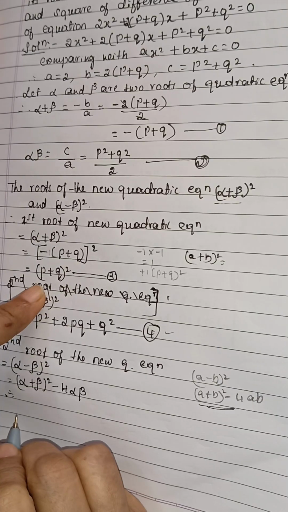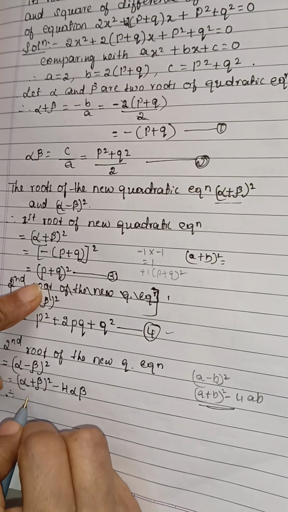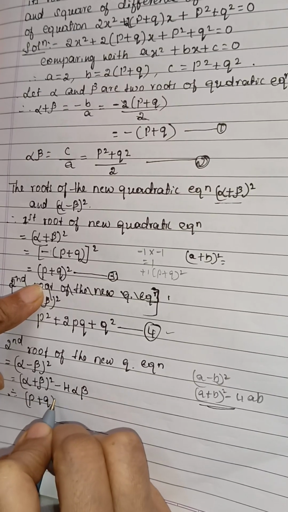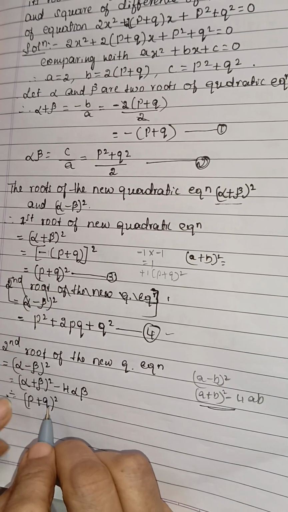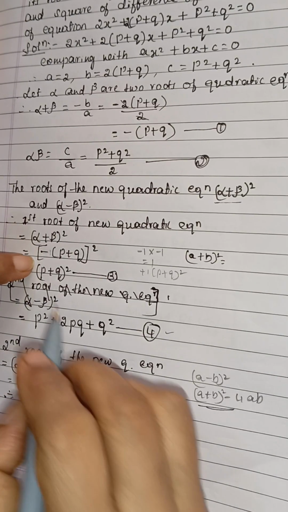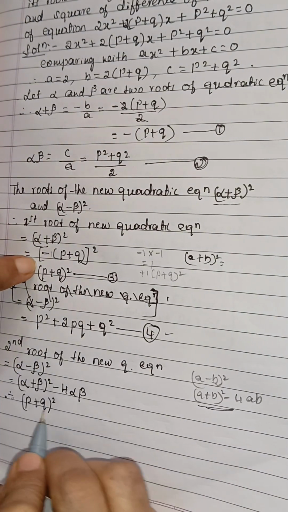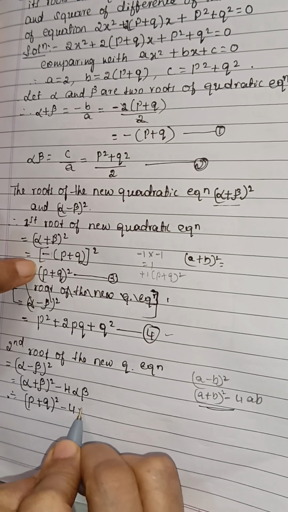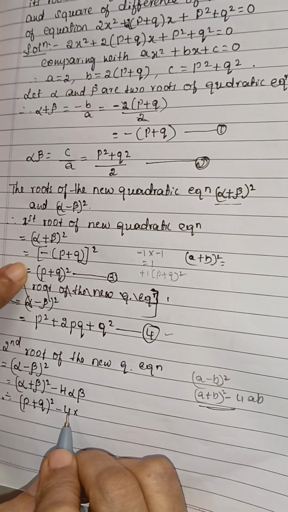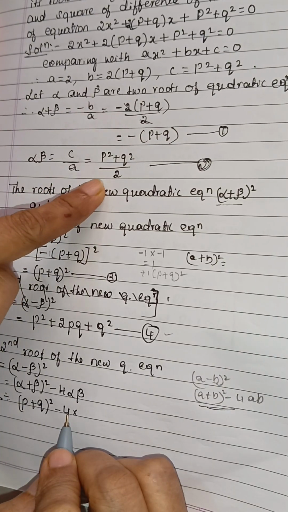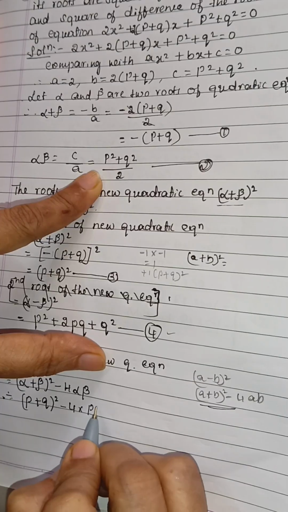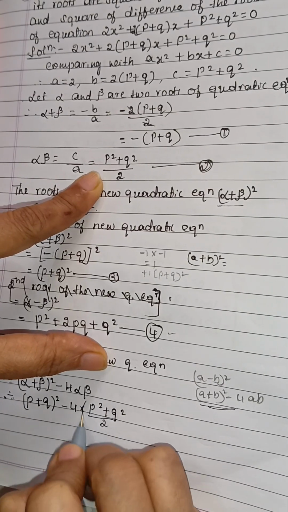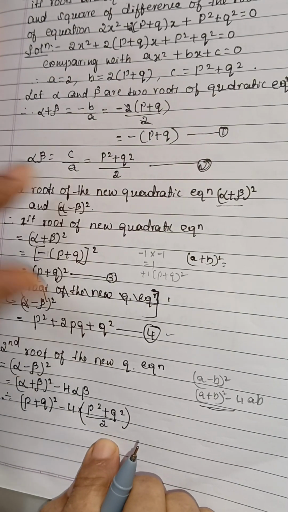Equation number 3, p plus q whole square. From 3 it is p plus q whole square minus 4 into alpha beta. This is p square plus q square by 2.